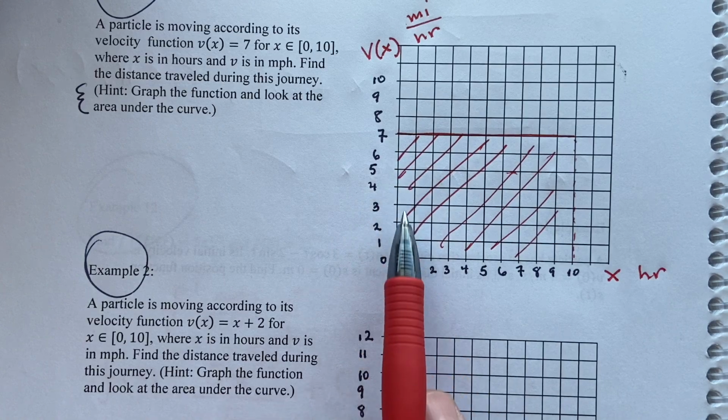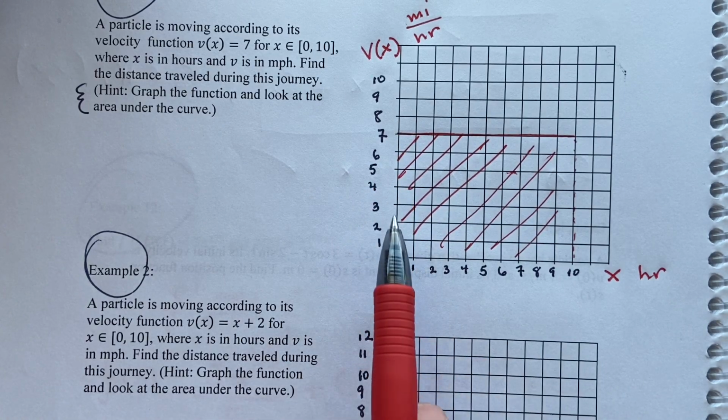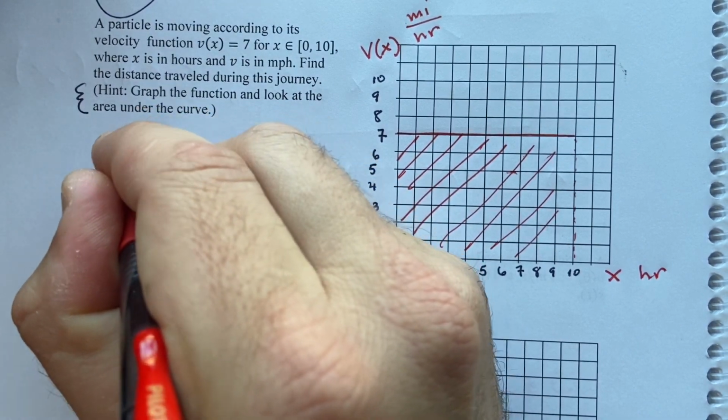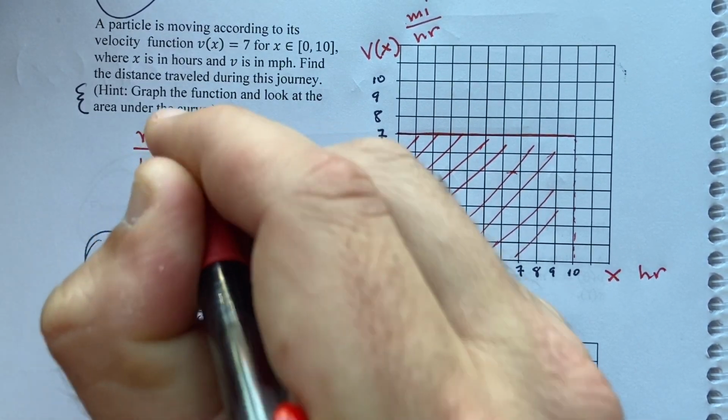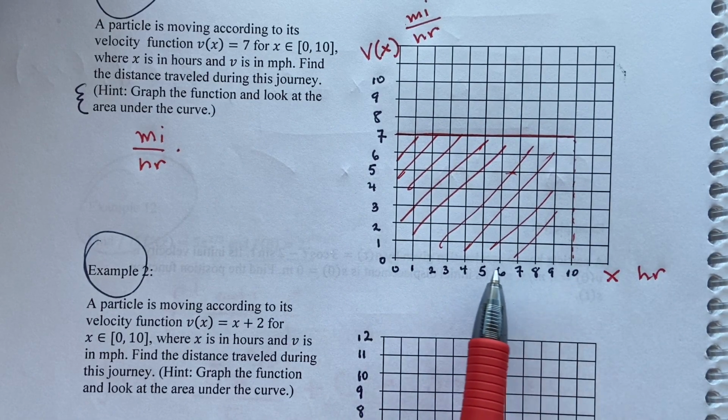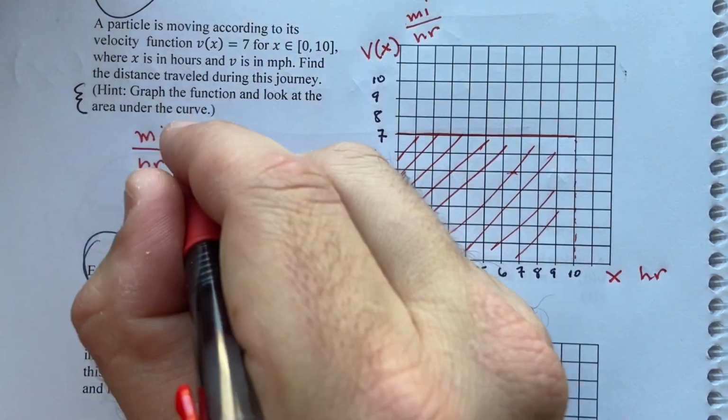So over here, this vertical would have units of miles per hour. And if I multiply by the length of this side of the rectangle, that would have units of hours.